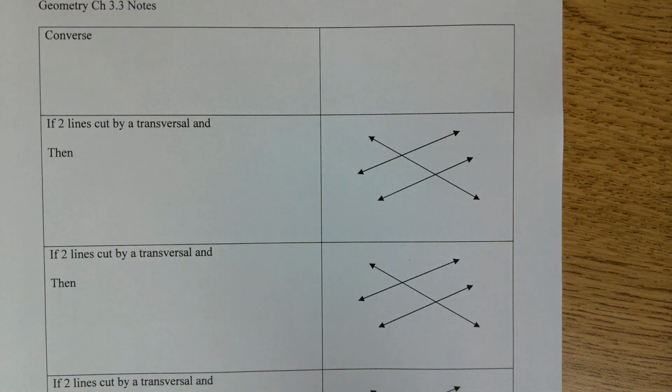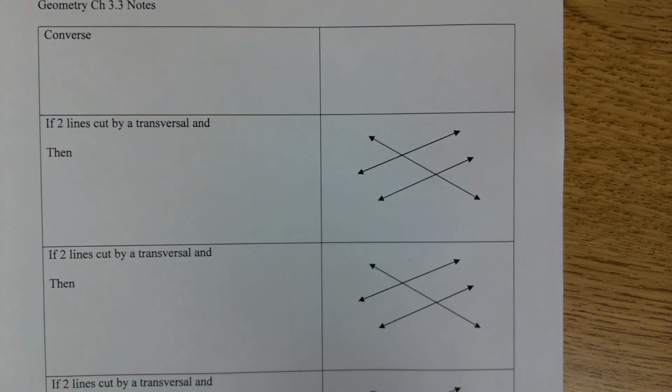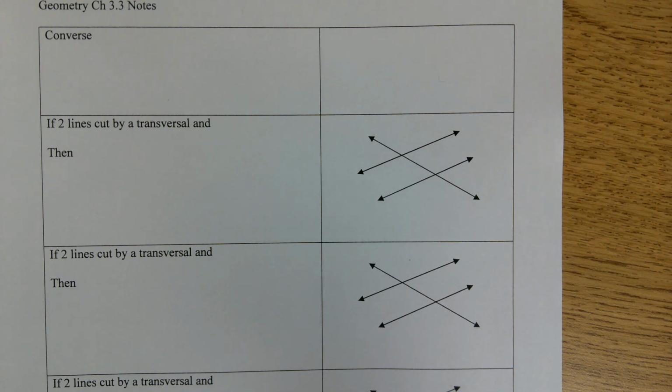Hi, we're going to work on parallel lines being cut by a transversal. It will be the same idea using same side interior angles, alternate interior angles, corresponding angles, and alternate exterior, except this time we do not know the lines are parallel, okay?